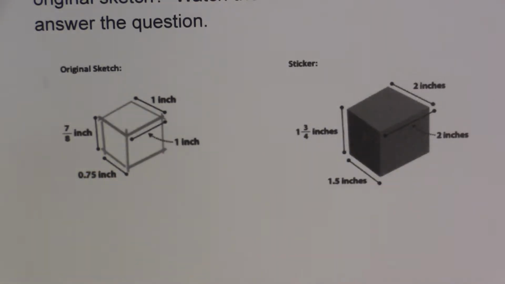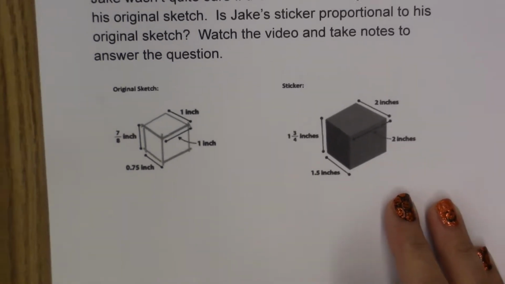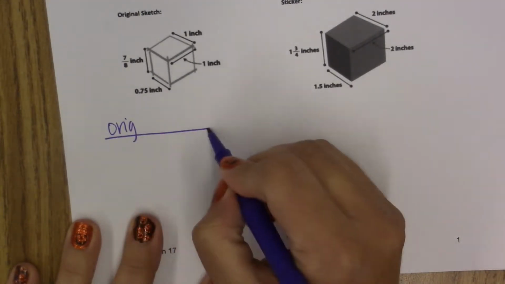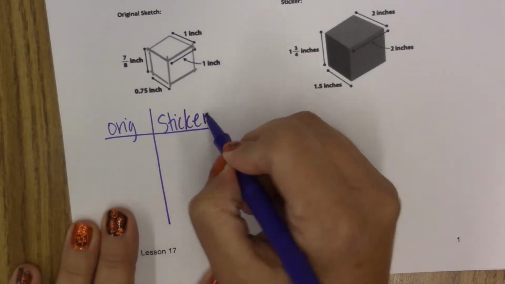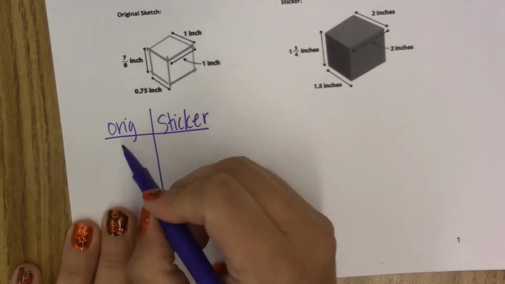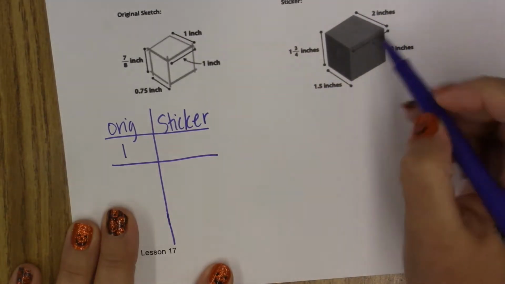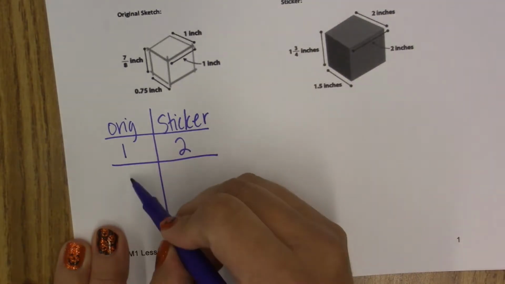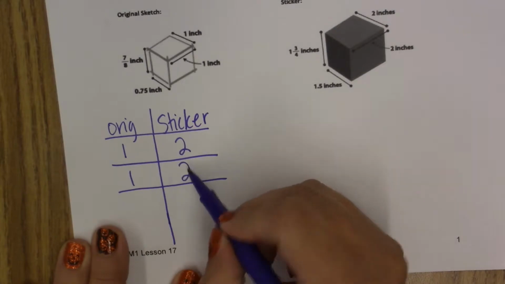So to do that, I'm going to create a table. I'm going to zoom back out just a smidge. All right, so I'm going to compare my original sketch to my sticker. So I'm looking for a corresponding side. If I look at this side, which is 1 inch, over here, the one that's in the same position is 2 inches. So I'm going to work clockwise. My next one is 1 inch, and if I work clockwise here, this is 2 inches.